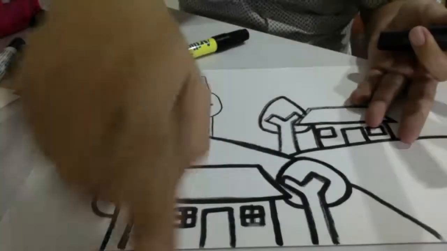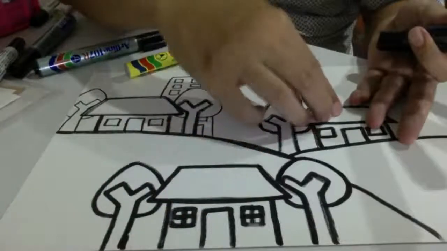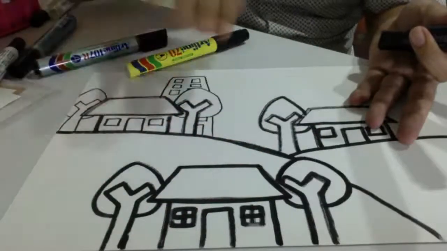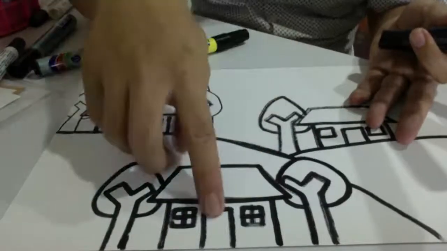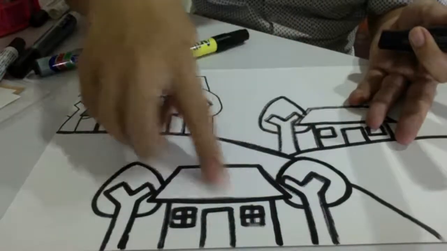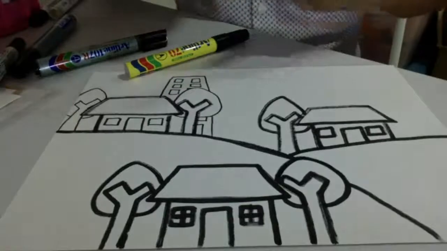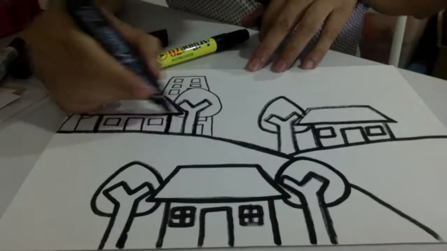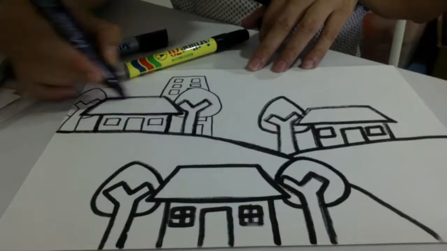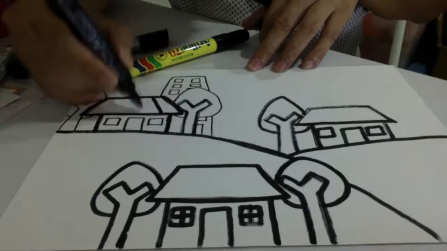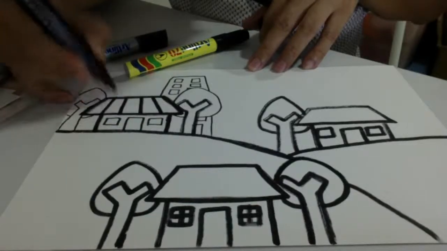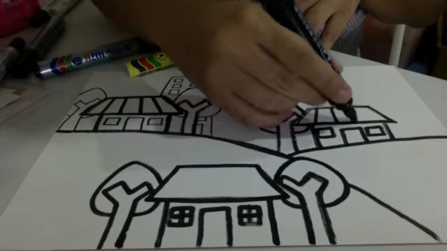This one is close to you, and this one is a little bit farther, and even this one is a little bit farther from that one. So automatically we are creating an illusional space, not real space, because we are drawing overlapping things. And now you have to decorate the roof.